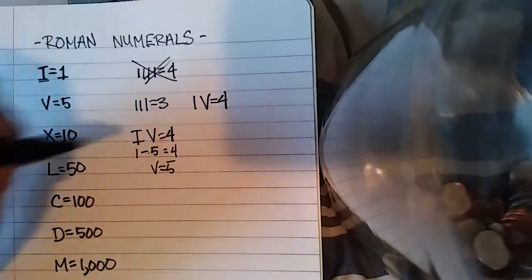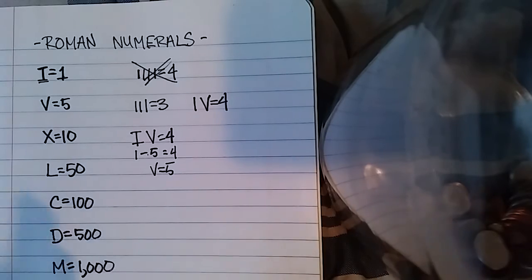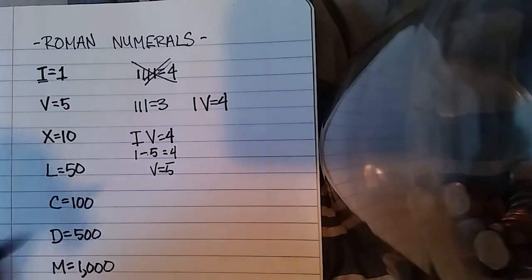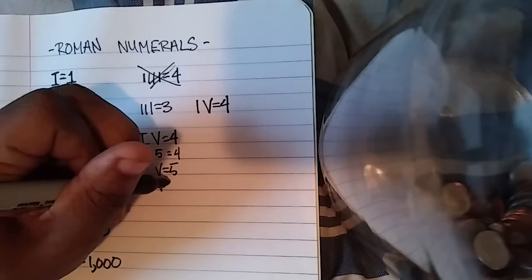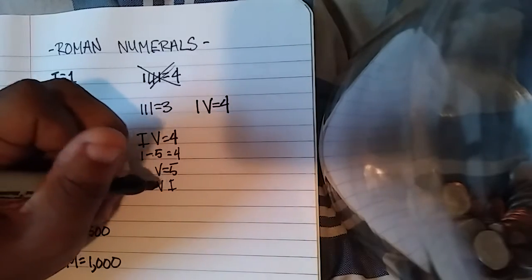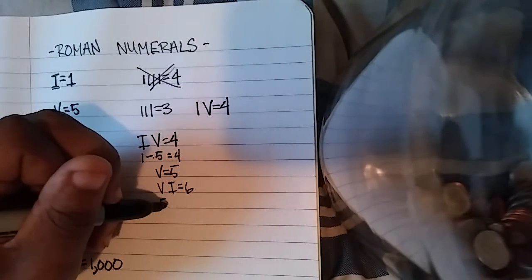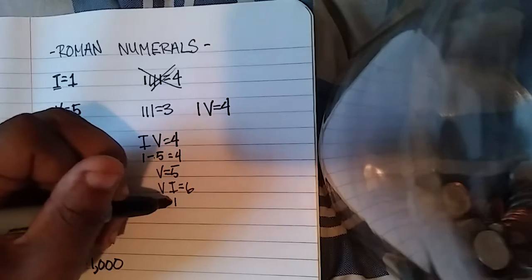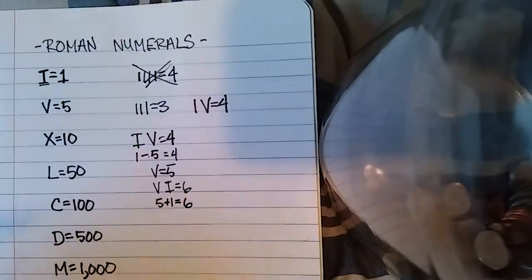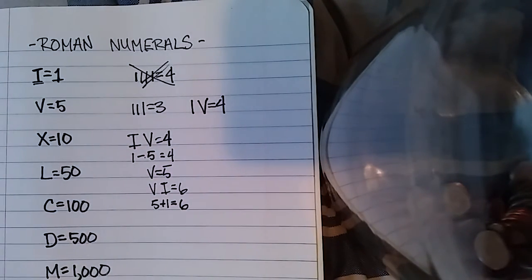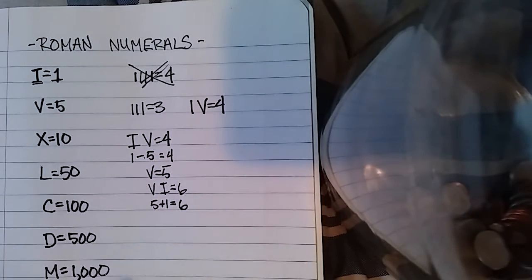Now, when you have to go higher than 5, it is VI, which is 6. And the rule for that is, when you have a large number before a smaller number, you add. Large number in front of small number, you add.